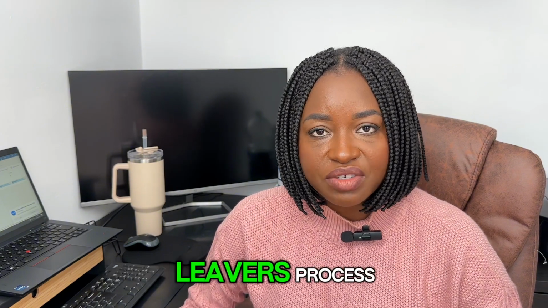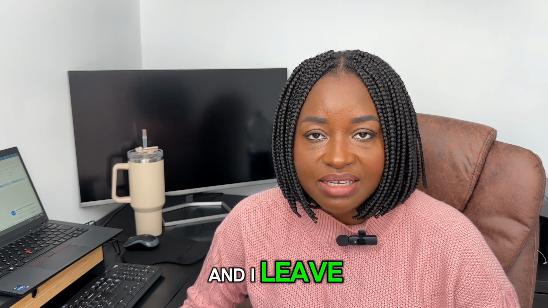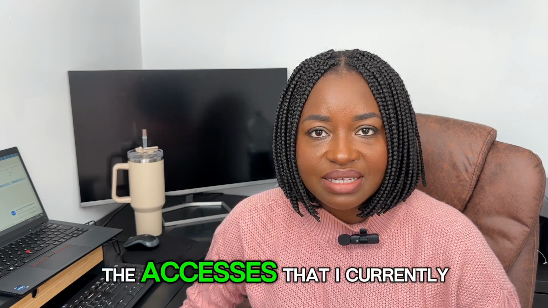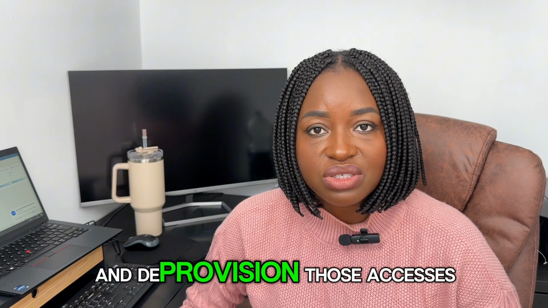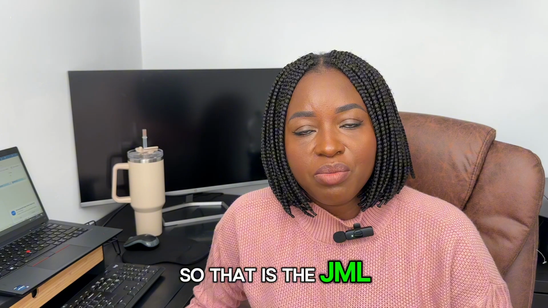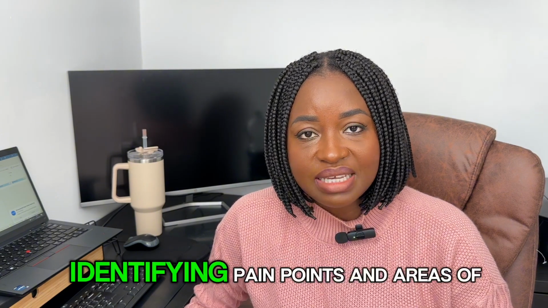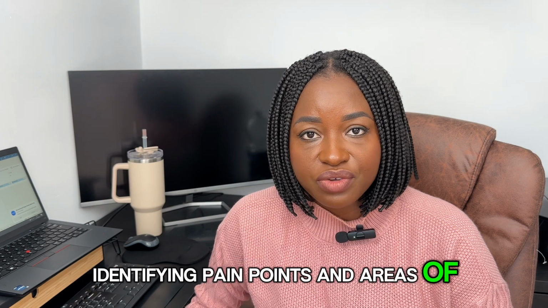And then there is the leavers process. So for example, I decide I no longer want to work for the organization and I leave. It will look at all the accesses that I currently have and deprovision those accesses. It will remove those accesses. So that is the JML process. I have been looking at the as-is, which is what we currently have in place, identifying pain points and areas of improvement.